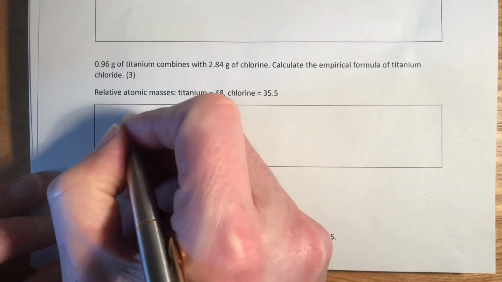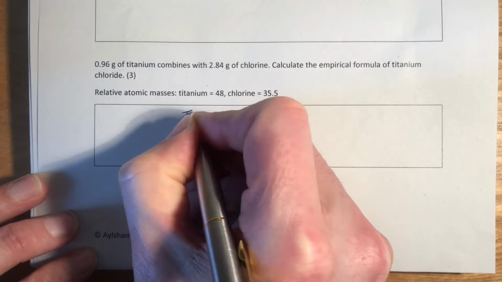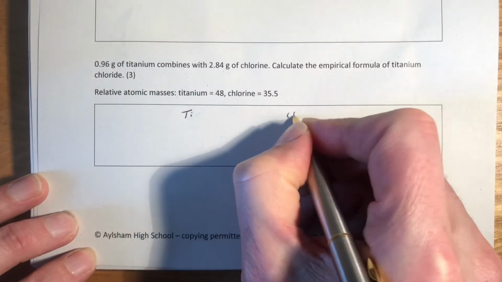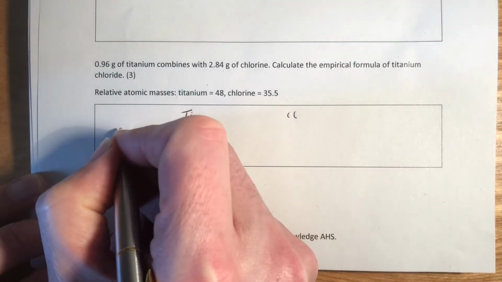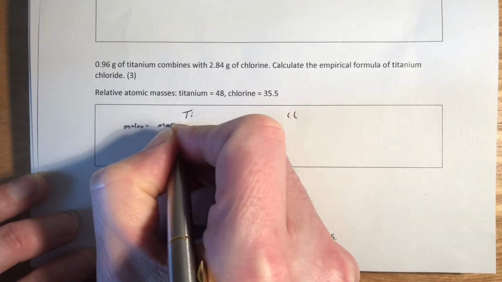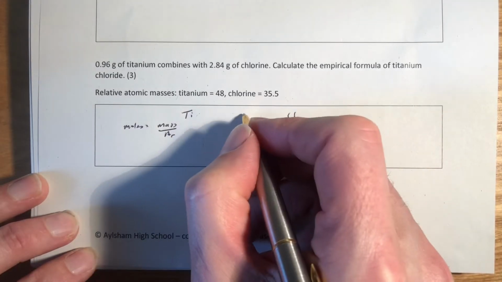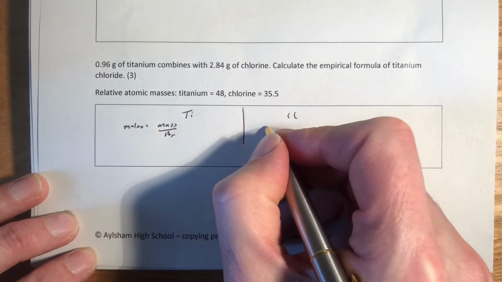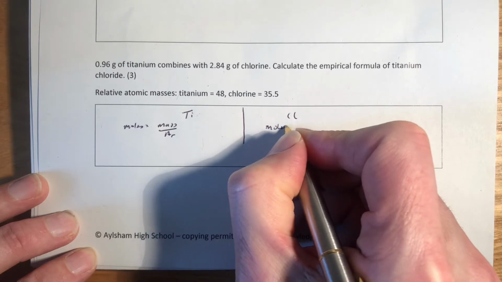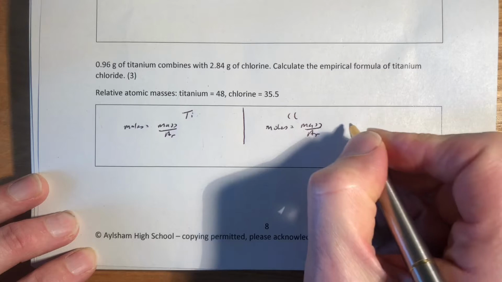So to do this, we need to have a calculation for titanium, and we need to have a calculation for chlorine. And that calculation for each of them is going to be moles equals mass over atomic mass. I'm just going to use the symbol Ar for atomic mass there for titanium. And we're going to do the same here for chlorine. Moles equals mass divided by atomic mass.